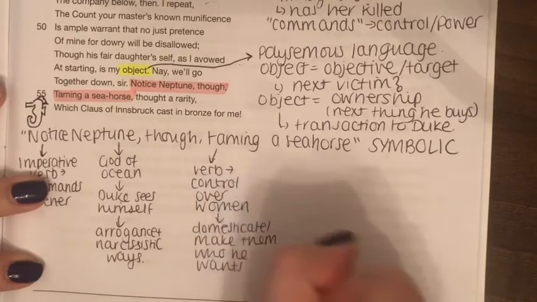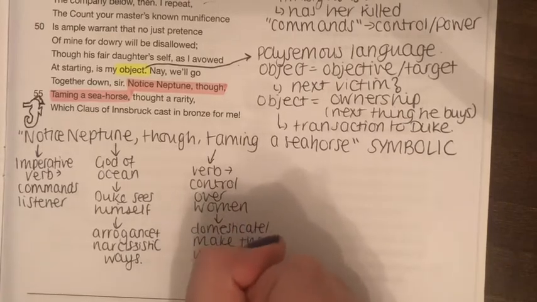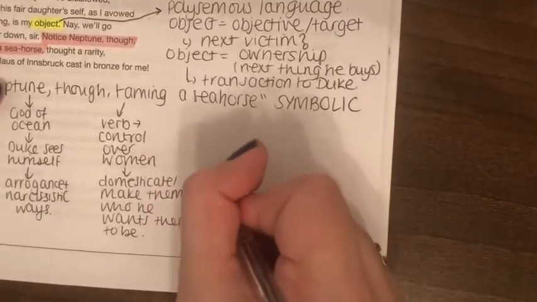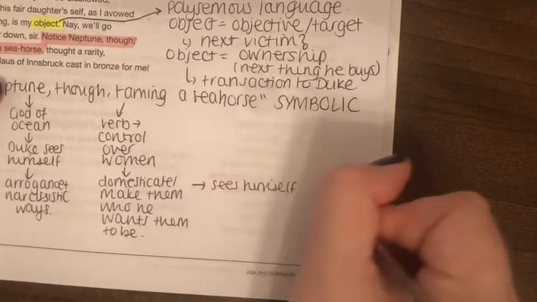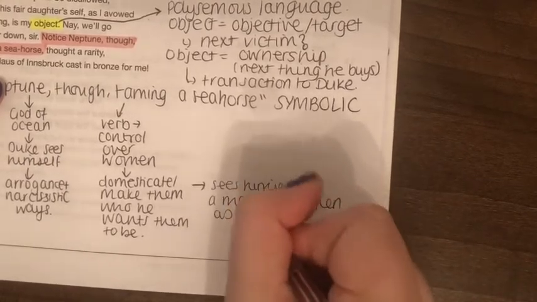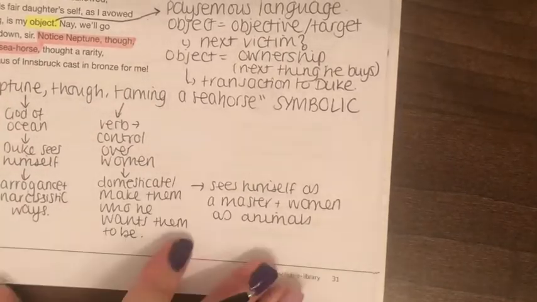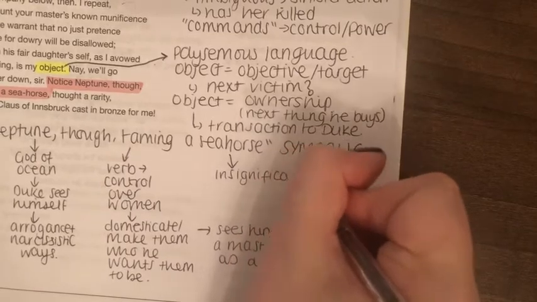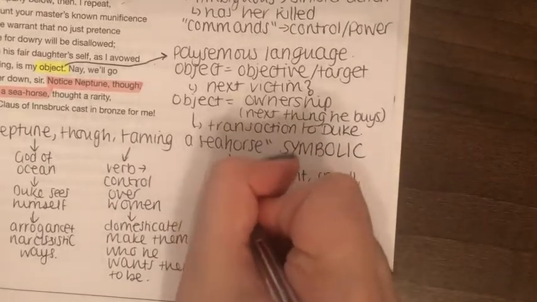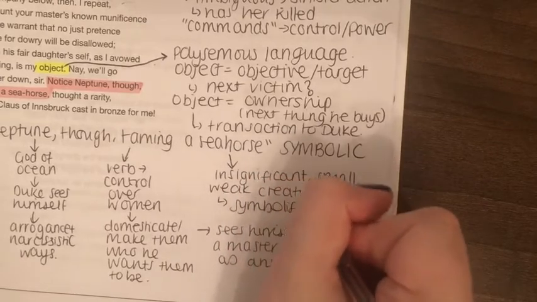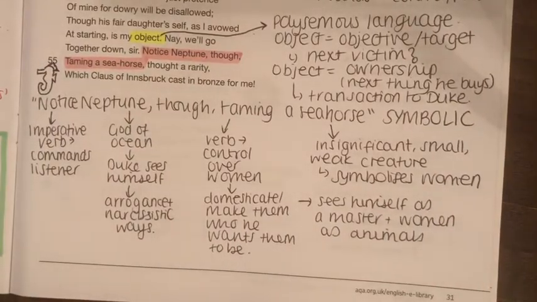And the idea of taming obviously also shows a bit of a master-animal relationship, right? So he sees himself as a master and women as animals, which obviously means that they're below him, subservient to him. And finally, this seahorse is just an insignificant, small creature, small, therefore weak. And then this symbolises the Duke's perspective on women. So what a lovely, lovely man he is.